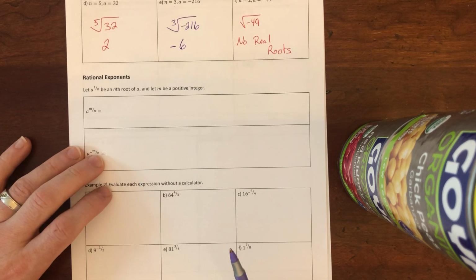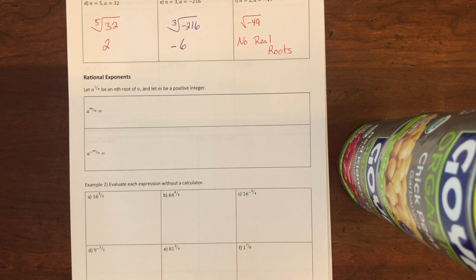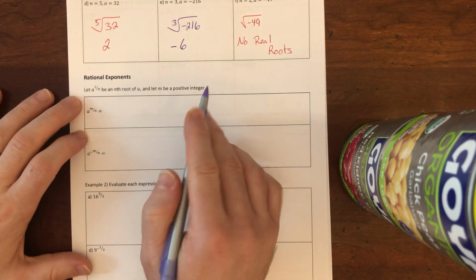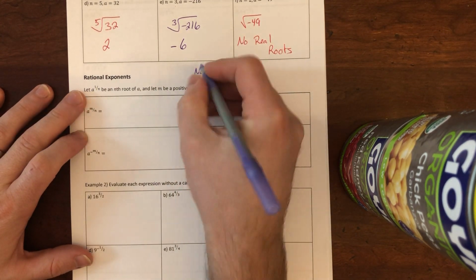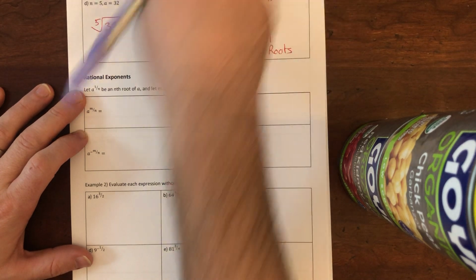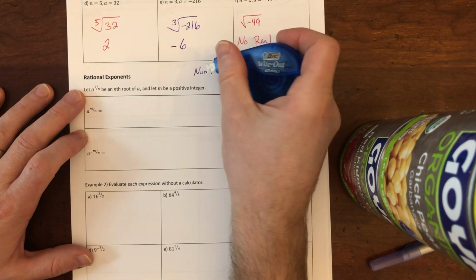Okay, rational exponents. Rational exponents basically means we're now going to have a fraction as an exponent. There's something that I find really helpful here. When we go through and do this, when we have a fractional or rational exponent, this should be numerator, sorry.